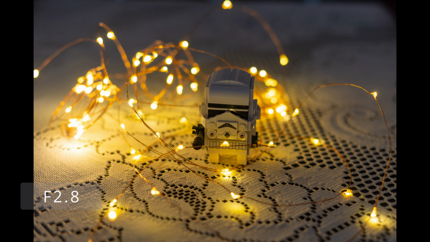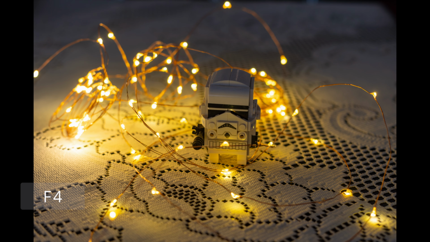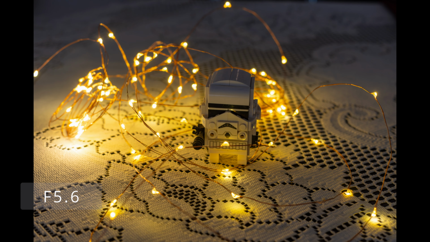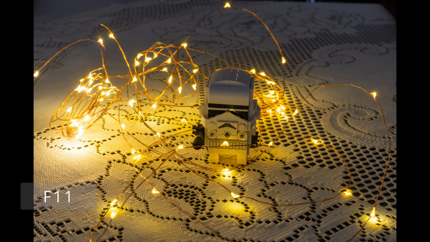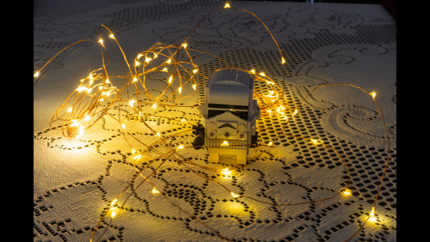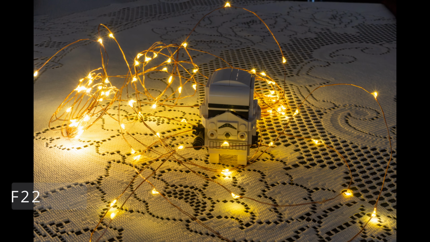And then as you increase the f-stop, you'll see more and more of the image is actually sharp and in focus. So the focus point is still on the Stormtrooper's head, but as you go from f1.8 to f2.8, f4, f5.6, you'll see that the lights behind the Stormtrooper and in front of the Stormtrooper are becoming more and more in focus, and eventually almost all of the lights are in focus.